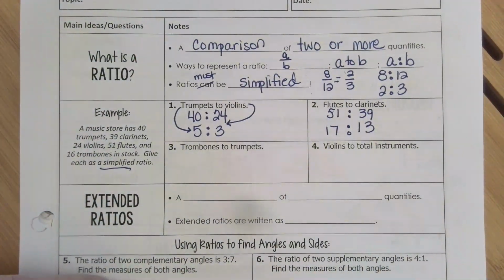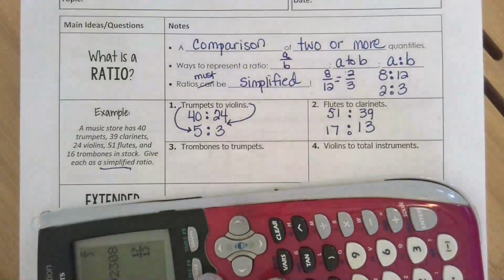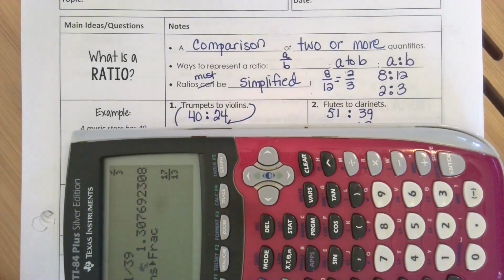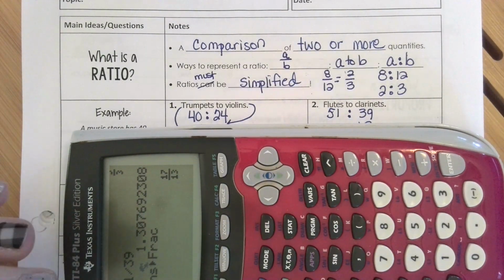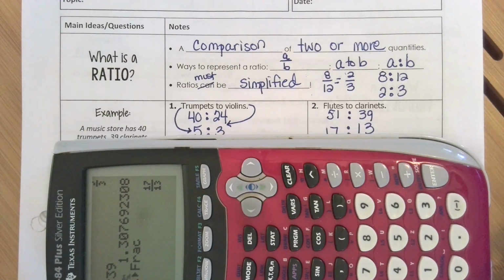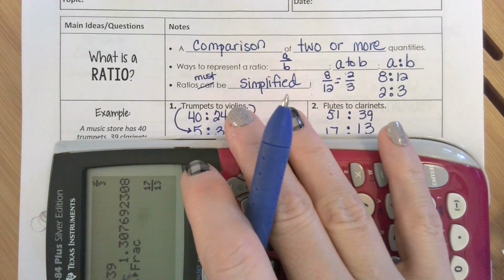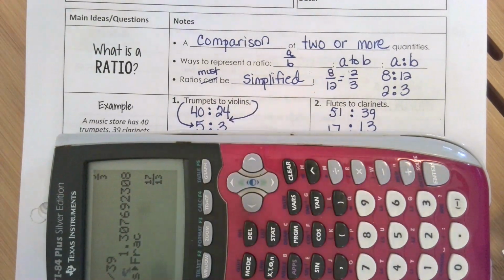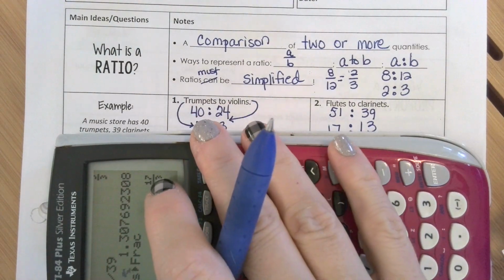Okay. Would you please do number 3 and number 4? I'm going to cover up the answers. Stop the video, do number 3, number 4, and we'll check your answers when you come back. All right. If you have these done, let's check your answers. You should have them done. All right.